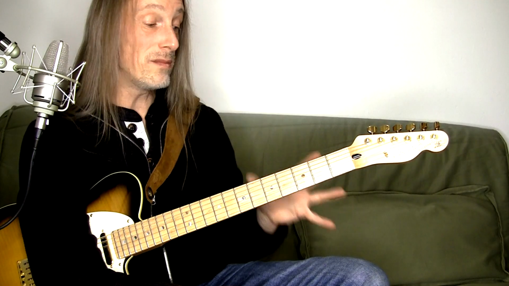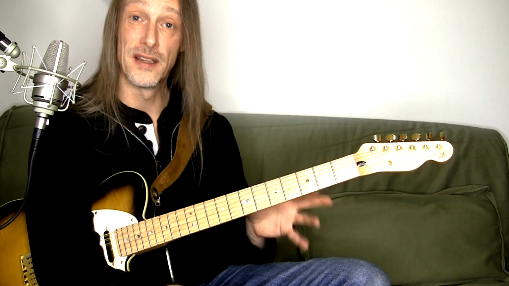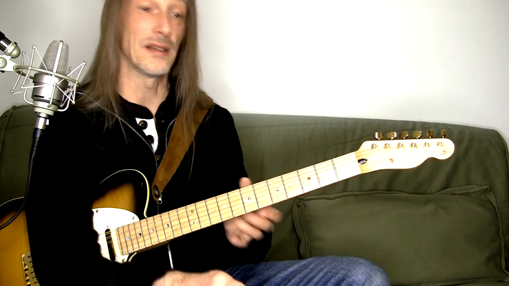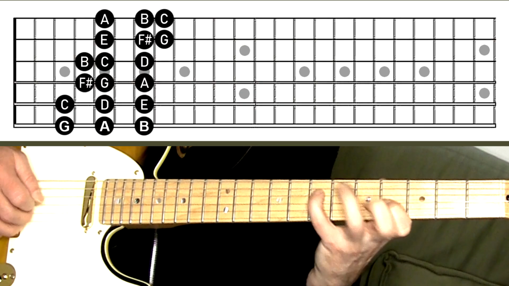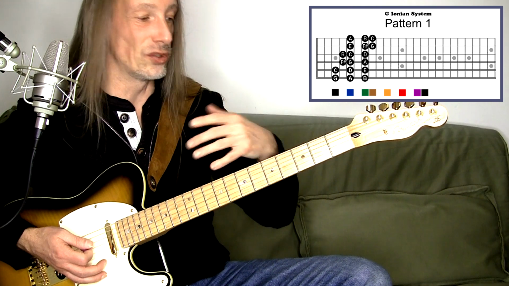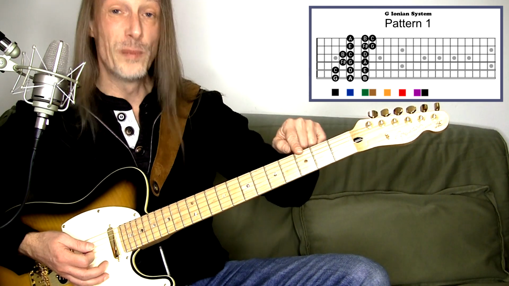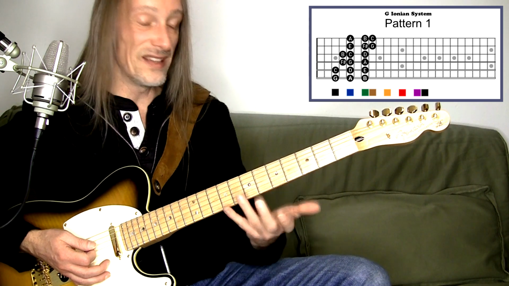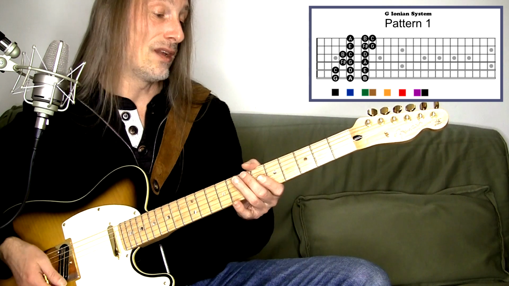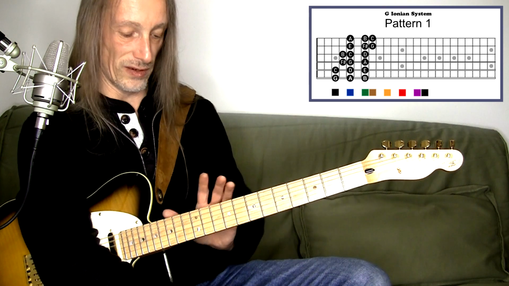With only one pattern, you have 84 possibilities. Let's take pattern number 1. This note is only for orientation to know where I have to start that pattern. If I consider this to be also the root, then this is an Ionian pattern. And of course, I can move that pattern in 12 different positions.